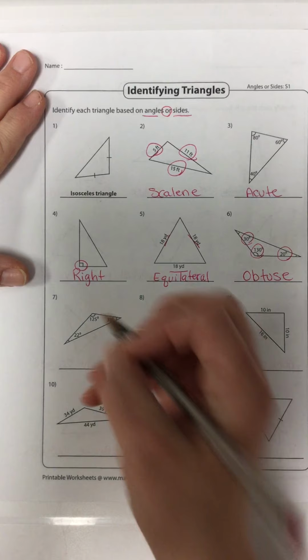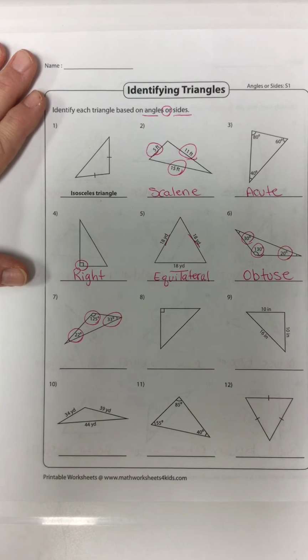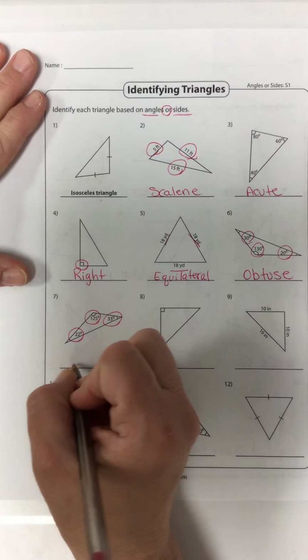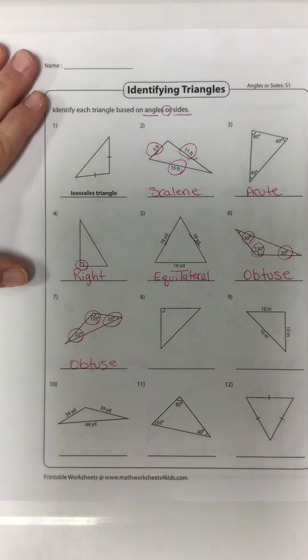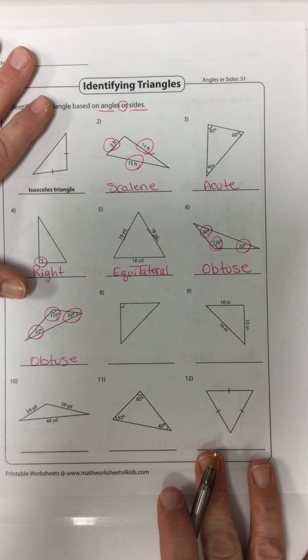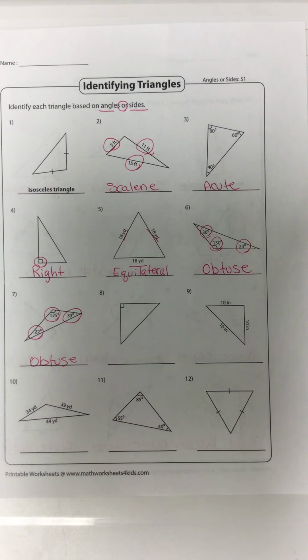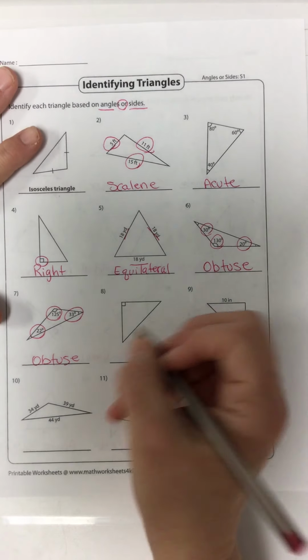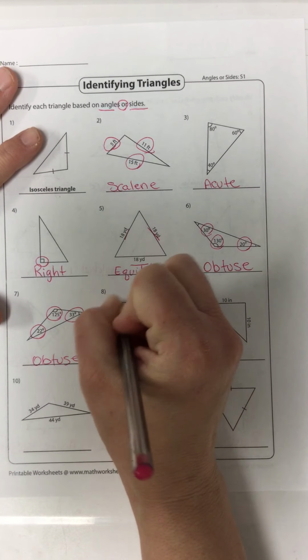Number 7, again, they gave you the angle measurements. What kind of triangle is that? 125 tells us it's obtuse. Number 8, there's nothing written there, but there's something that identifies it. What kind of triangle is this? Okay, you should have put right.